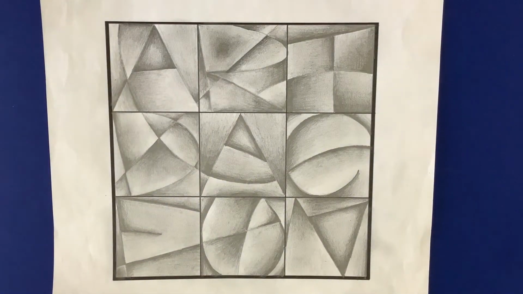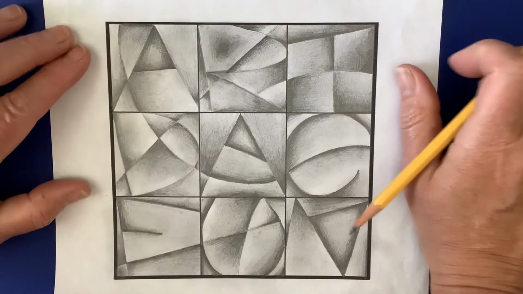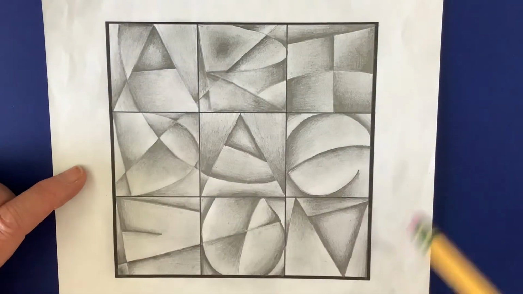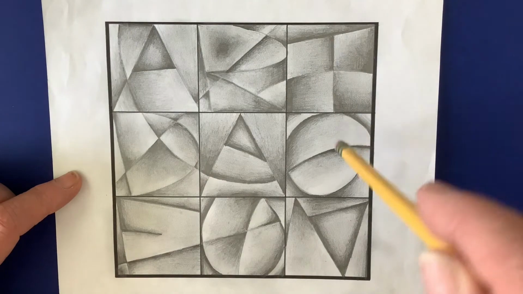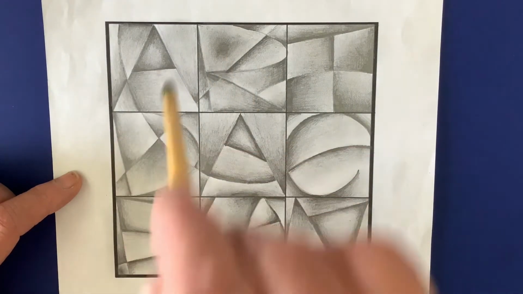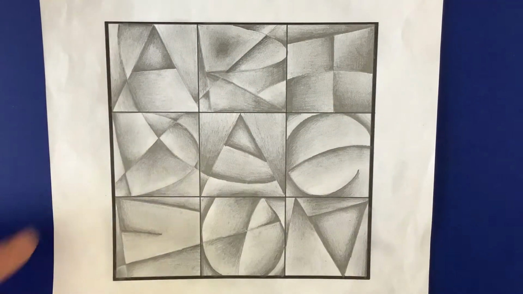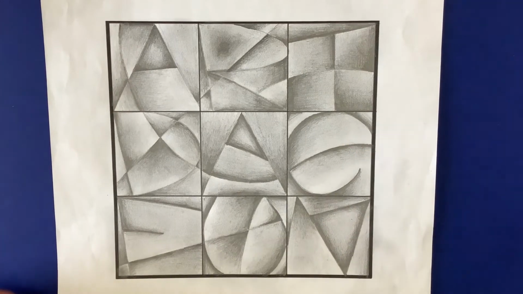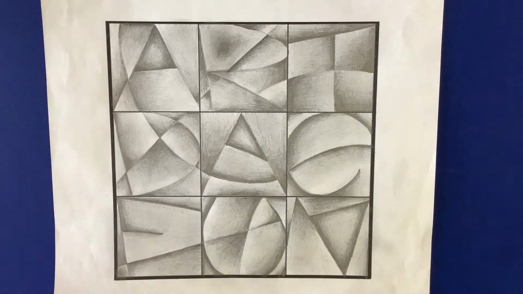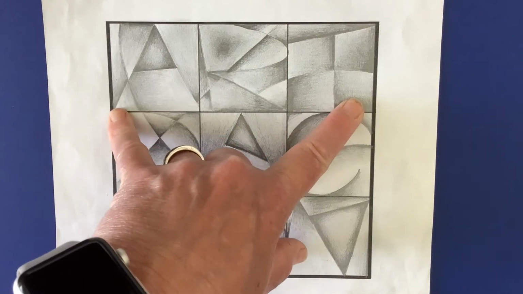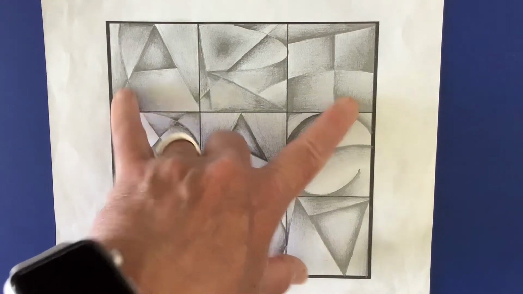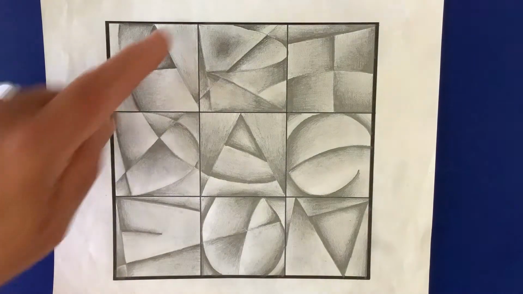If you need to draw this because you don't have access to printing it out, you can just make a 2-inch by 2-inch grid, 3 down, 3 across, to make 9 squares. That's what you're going to need. Like I said, these are each 2 inches, so this is going to be a 6-inch by 6-inch square split up into 9.